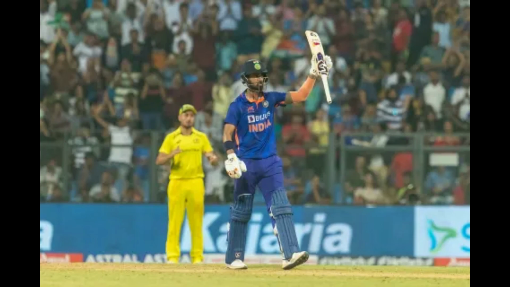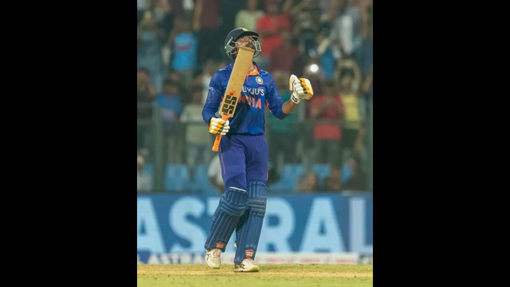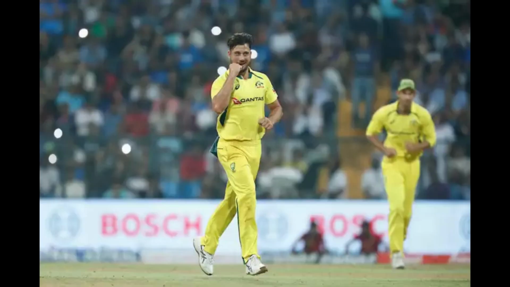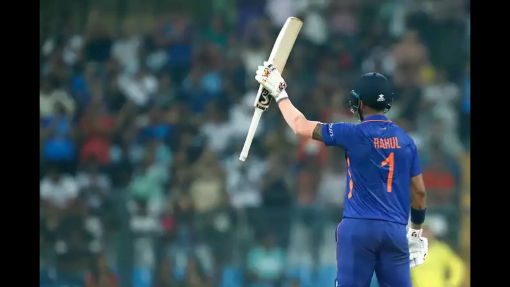7.5. Siraj to Mitchell Marsh. 4. Good length and wide. Marsh with a stand and deliver punch that finds the huge gap between covers and mid-off. 8.1. Hardik Pandya to Smith. 4. Glorious. It was overpitched with width and Smith brings out the cover drive.